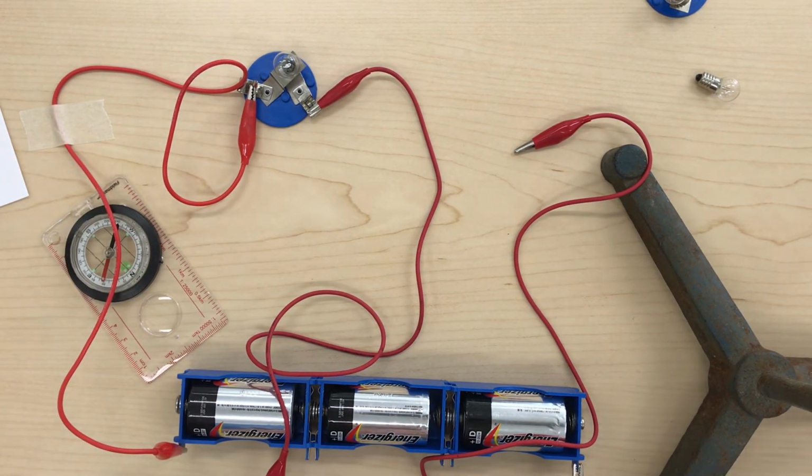So hopefully that helps you understand what you were supposed to learn. As always, let me know if you have any questions.